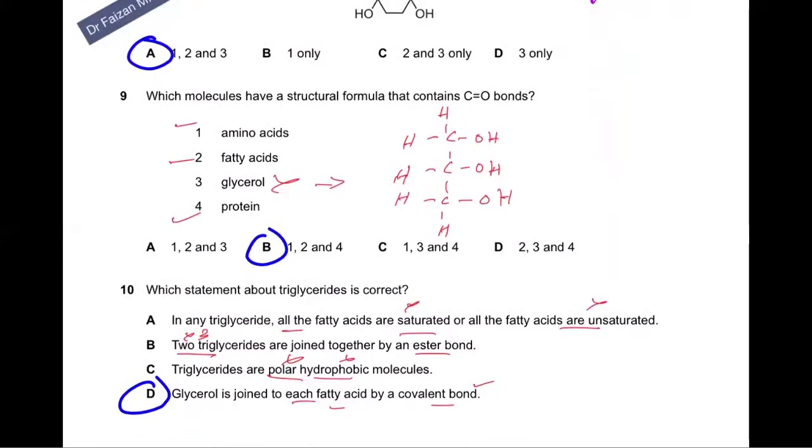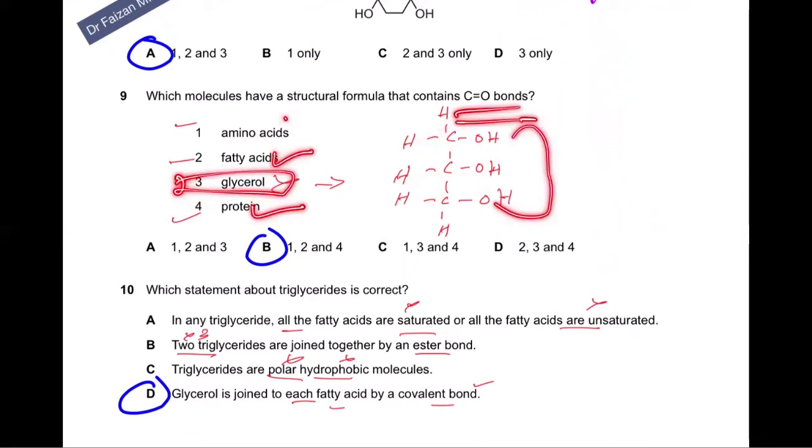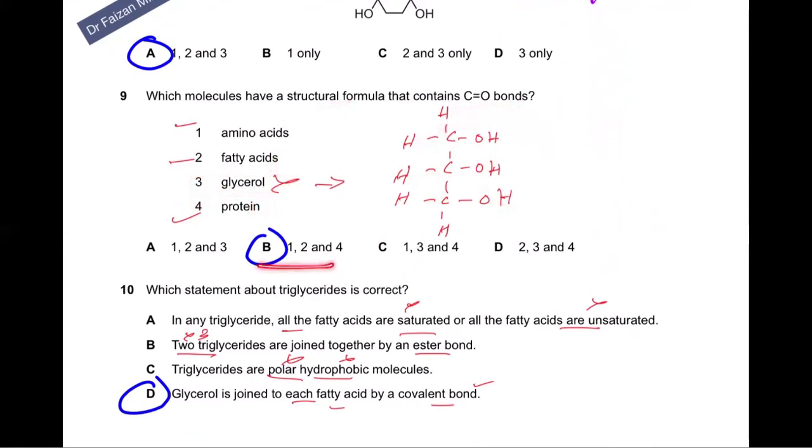Which molecules have a structural formula that contains C double bond O? So glycerol, if you can recall, a glycerol molecule has three carbons, and all carbons have OHs attached to them, and the remaining bonds are filled with hydrogen. So there is no C double bond O here. So glycerol is not an option. Proteins have a carboxyl group, fatty acids have a carboxyl group, amino acids have a carboxyl group. So the answer is 1, 2, and 4, which is B.